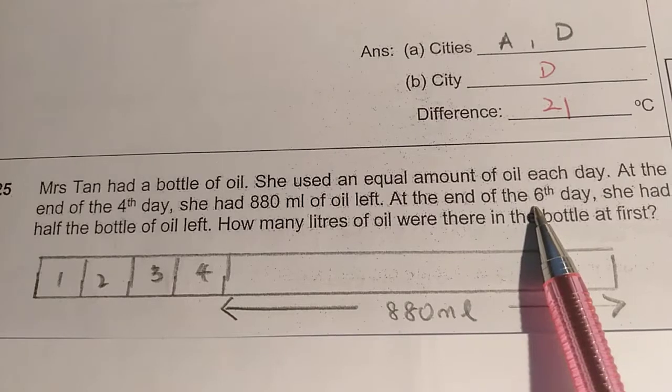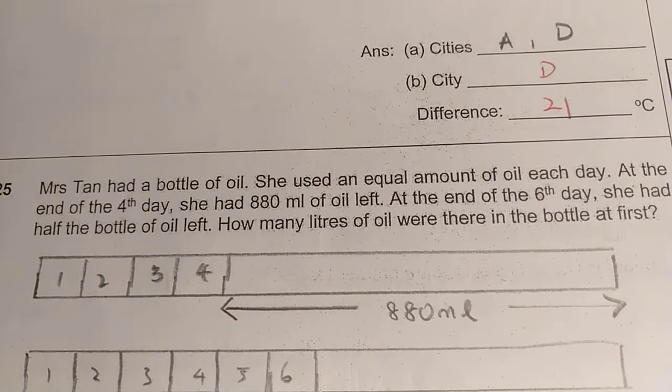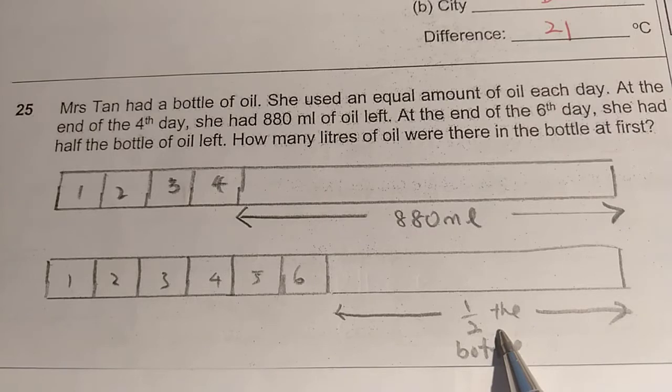At the end of the 6th day, she had half the bottle of oil left. Very important clue. That tells me at the end of the 6th day, so 2 more days, right? 5th day, 6th day, then there's half the bottle left.